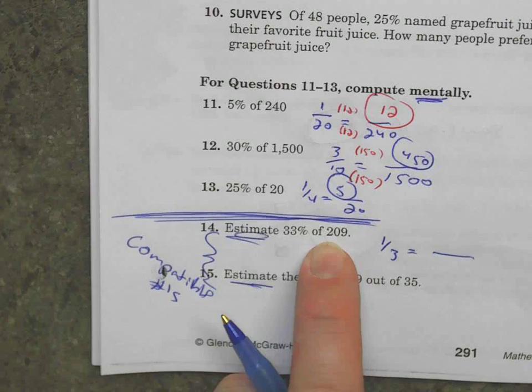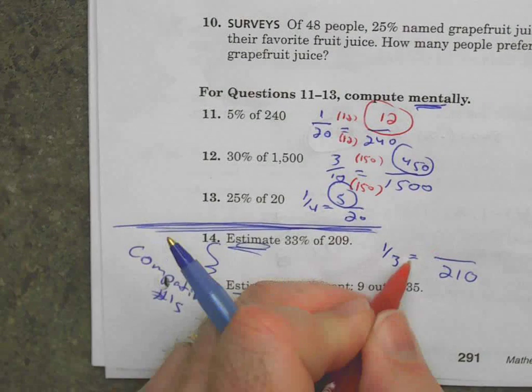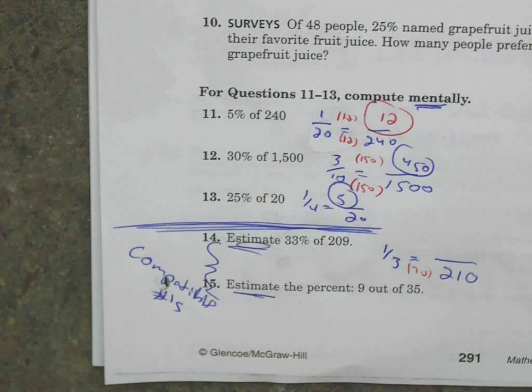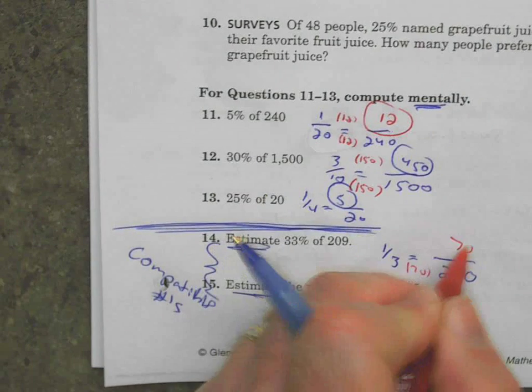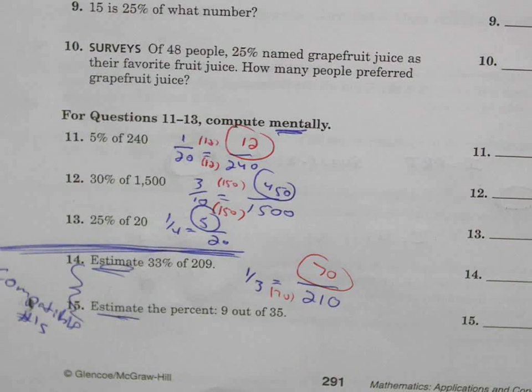Try again. 210 would work really well here. If you can see 3 times 70 is 210. 1 times 70, 70. I'll slide it over. How do you get 1/3? That's right on your homework that you didn't pull out yet. The warm-up that you did a long time ago.